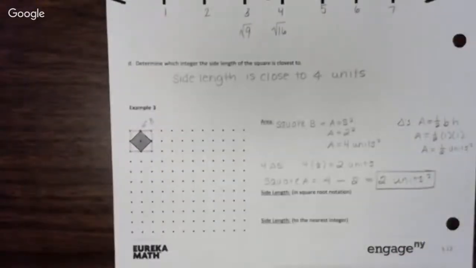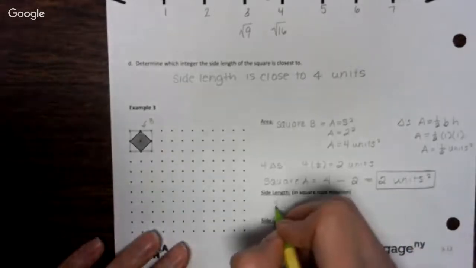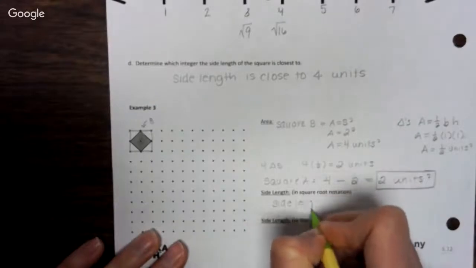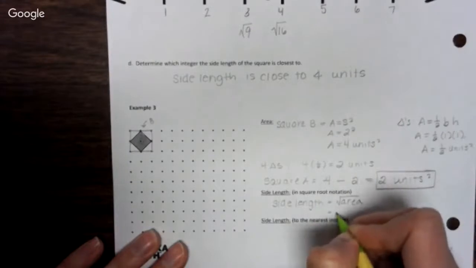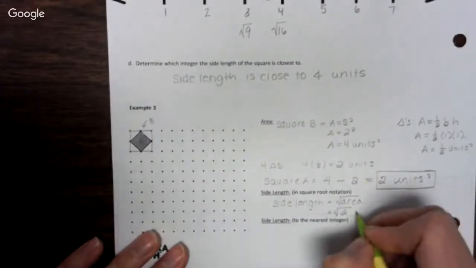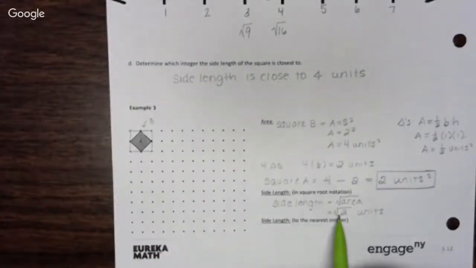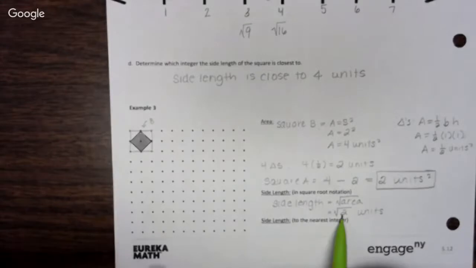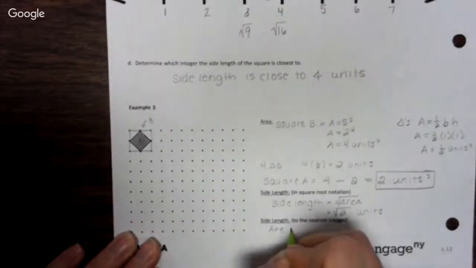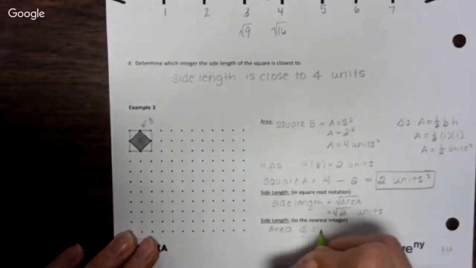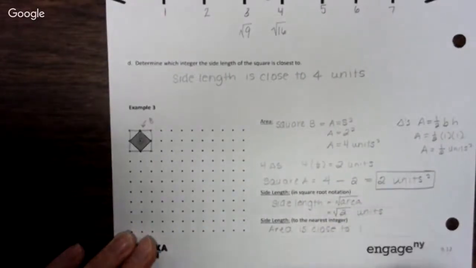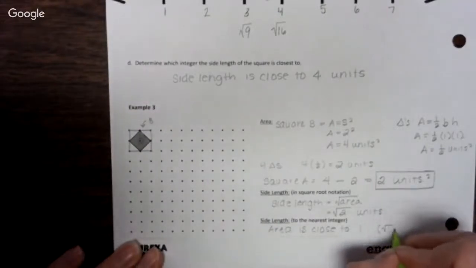All right, side length. We are going to do it in square root notation. Remember, I'm just going to remind you that side length is equal to the square root of the area. So we're going to take the square root of 2, and that would be √2 units. Now, what is this close to? Because 2 is not a perfect square. So the area, which is 2, is going to be close to 1. 1 is a perfect square. Remember, the square root of 1 is 1.